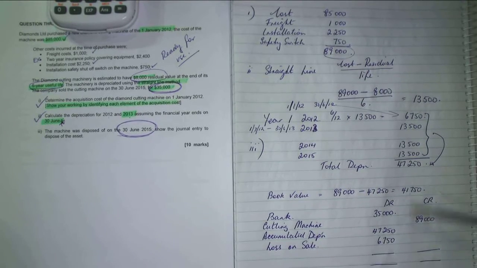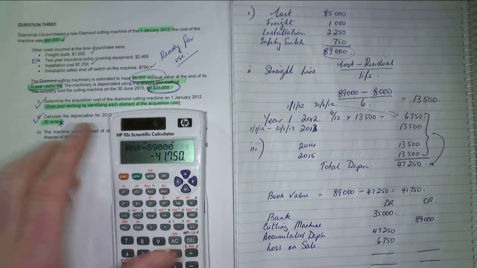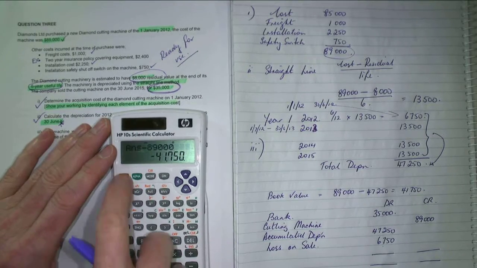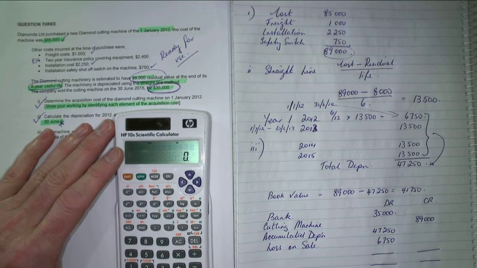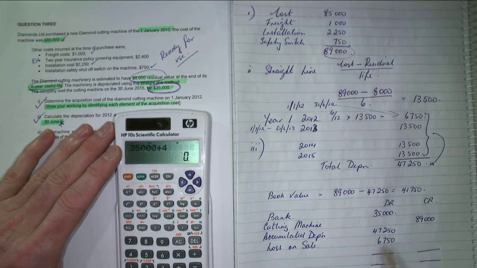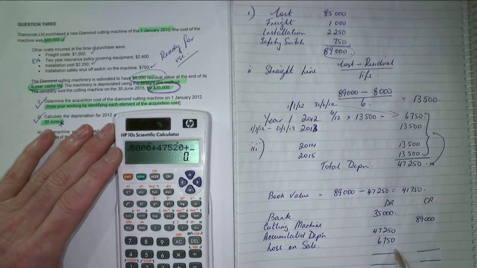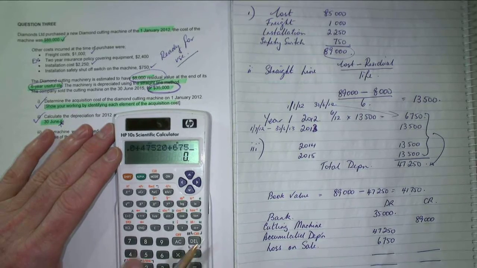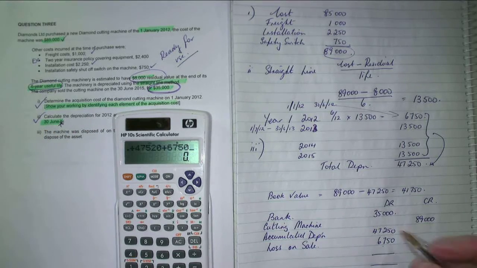Now if I want to make sure that I've got this figure round the right way, all I have to do is add this, this and this, should come to 89,000. And then I know my journal balances. So let me just clear this one. So if I go 35 plus 47,250 plus 6,750. You put the wrong numbers in one. Have I? You put 47,520. Oh, 47,250.